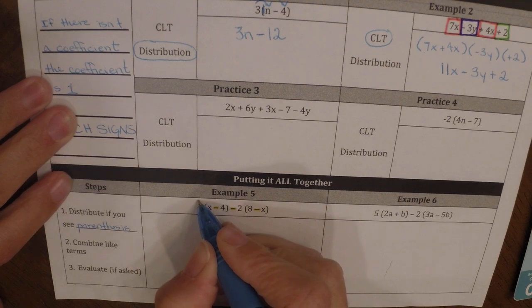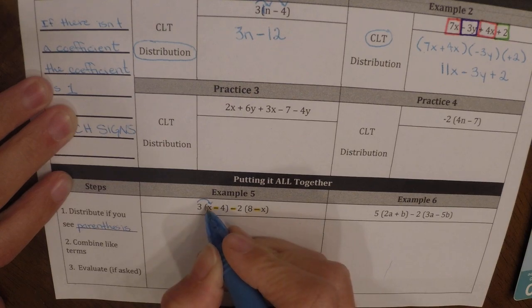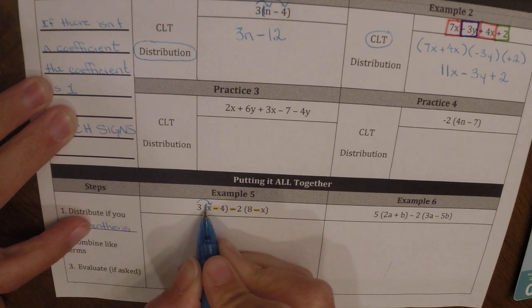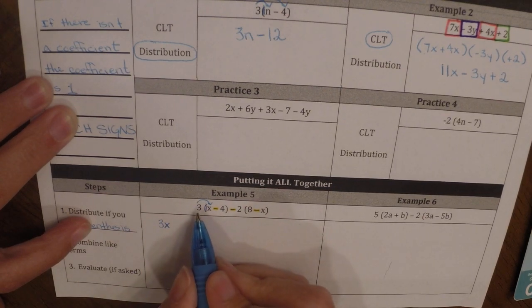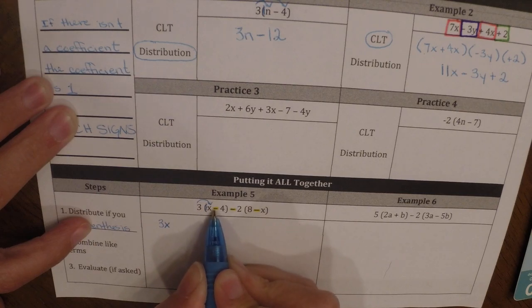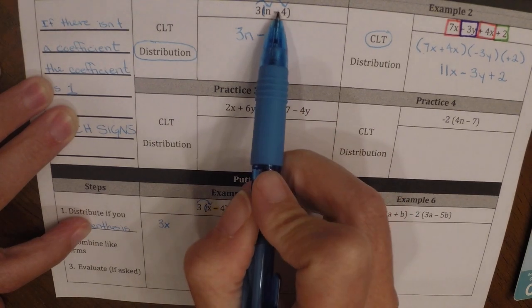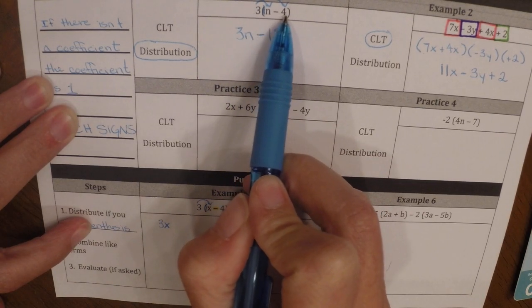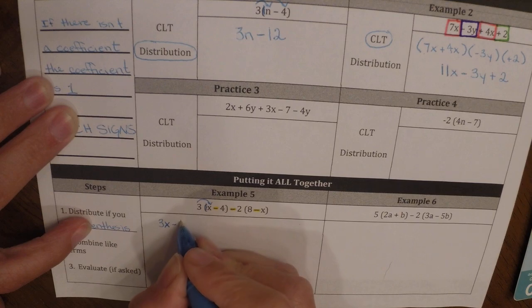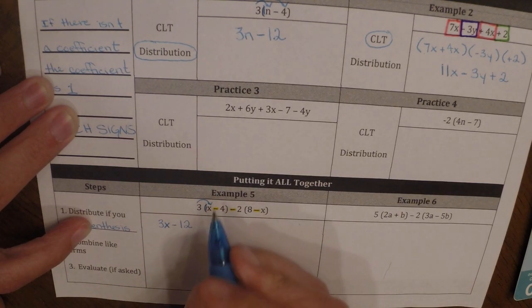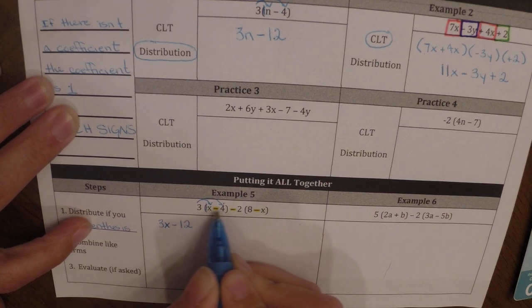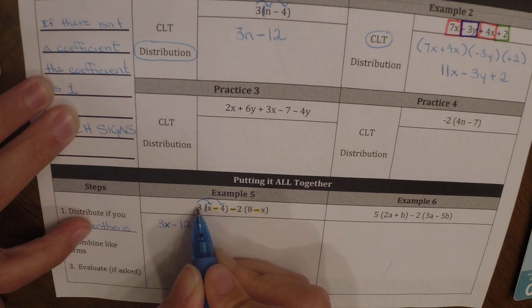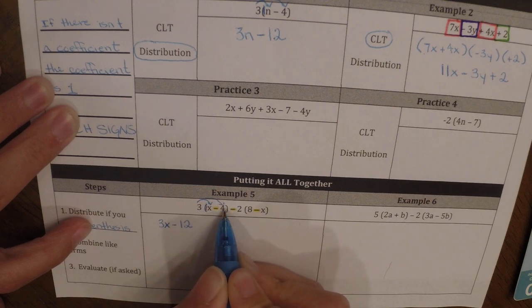So here is my 3 times my x. Well, that's a 3 times a 1x. So 3 times 1 is 3, and then I put my x down. Then this is 3 times negative 4, which we had earlier. So 3 times negative 4 gives me a negative 12. And then I'm ending with that set of parentheses. So from here, I'm done. I've taken the number outside and multiplied it times everything inside.